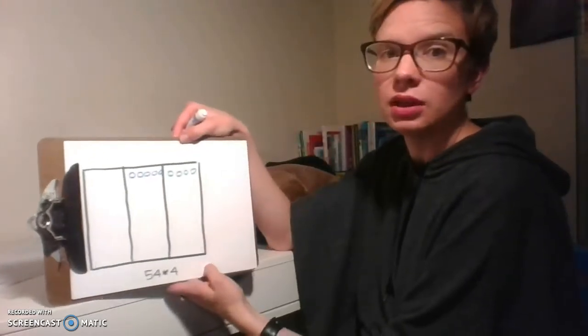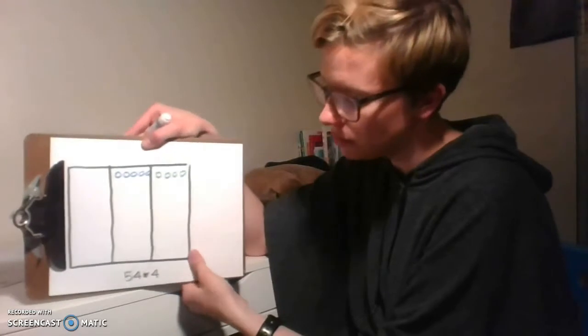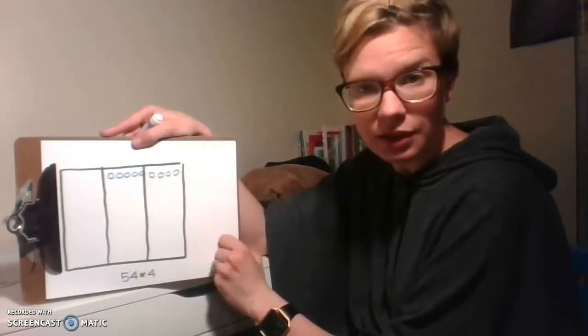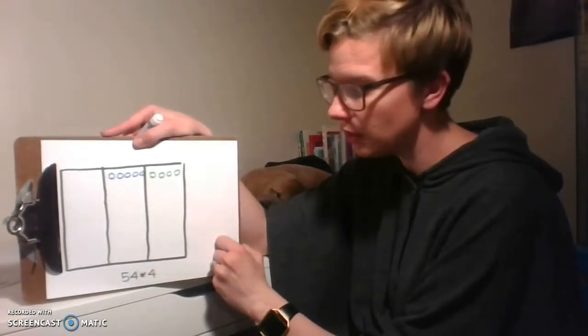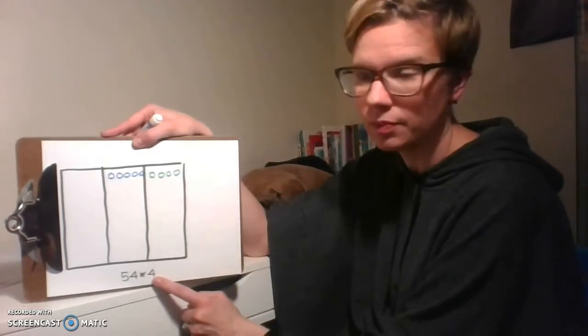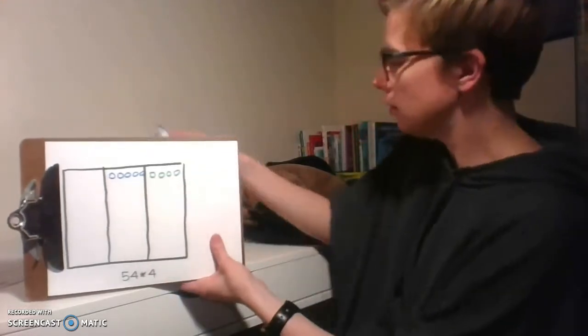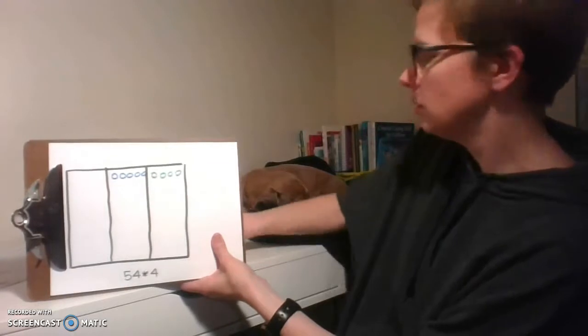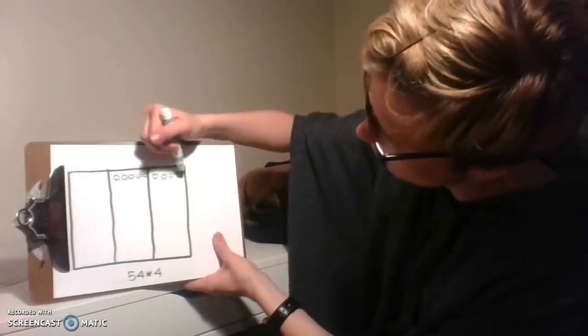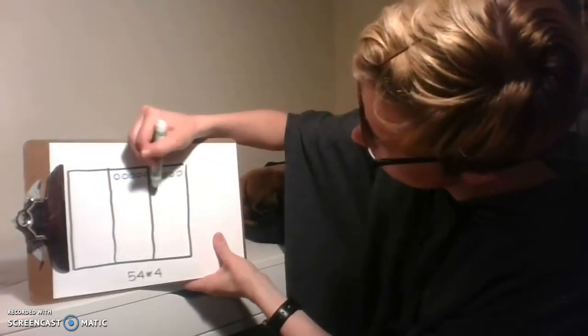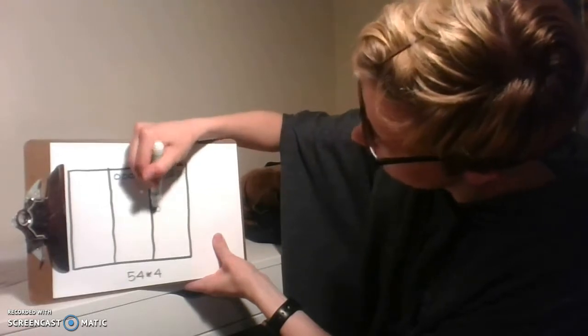All right. And how many times am I multiplying it this time? How many times do I need to represent it? 4. So I know that I'm now doing an array. So I'm going to go ahead and make sure I get them all. I have 4 by 4.